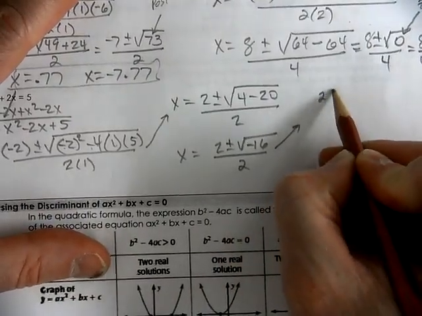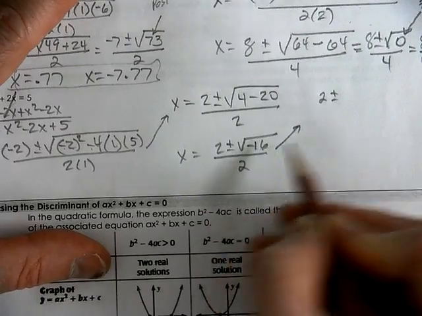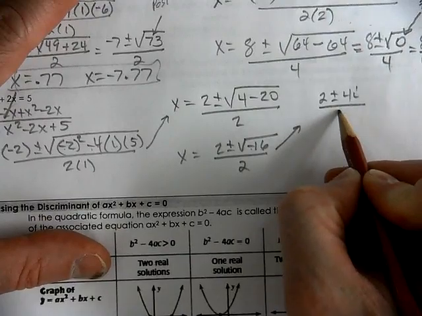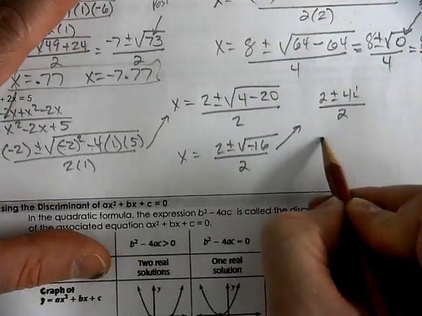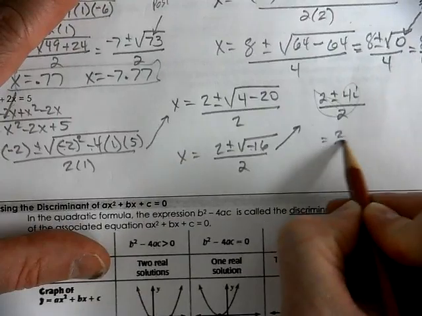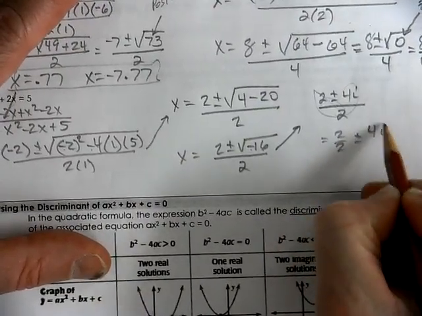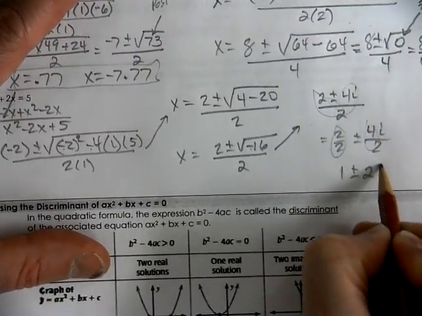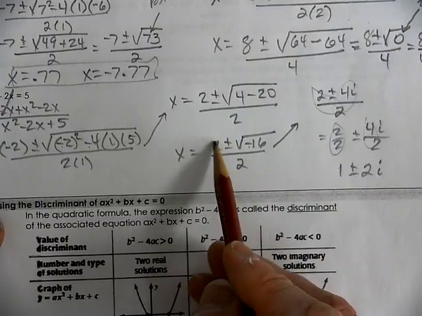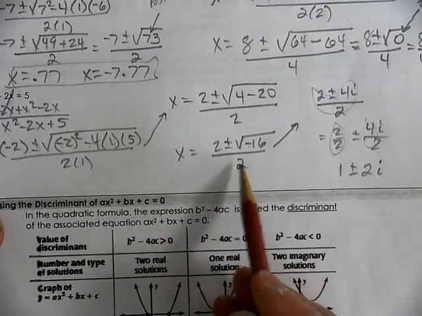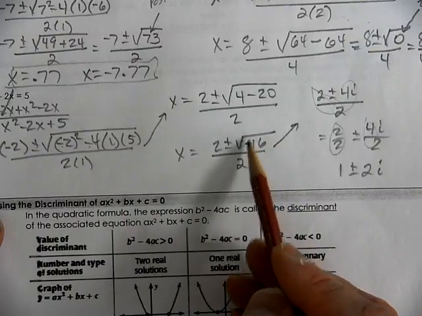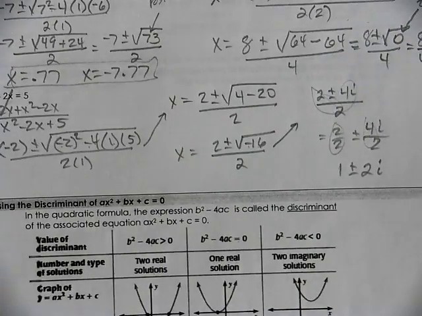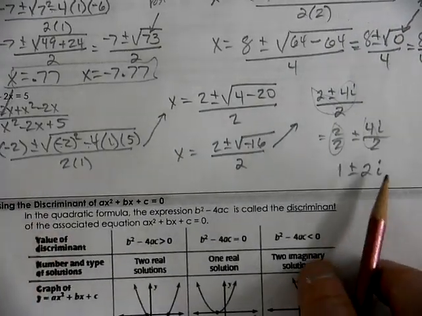So this becomes 2 plus or minus the square root of 16, which is 4. The negative makes it an i, divided by 2. And you know that we like to break that up into two different values. And those you can reduce. You need to be sure you're reducing it to both sides. We don't cross the 2's out, but the 2 divided by 2 makes a 1. But you also got to be able to reduce it with the right side of the plus sign. So what did we get?